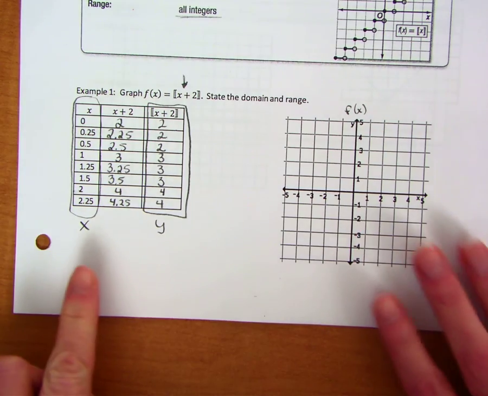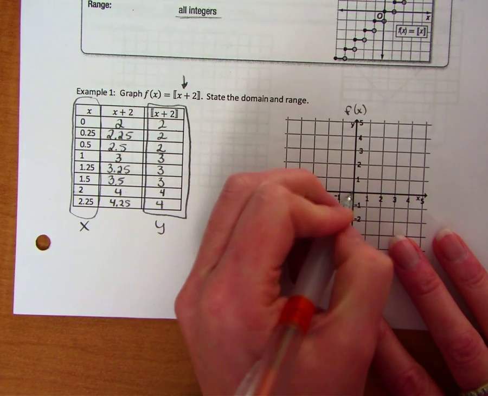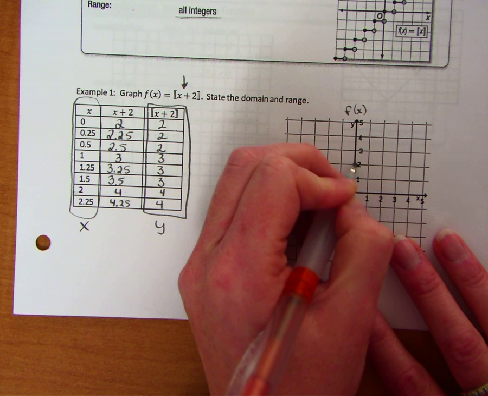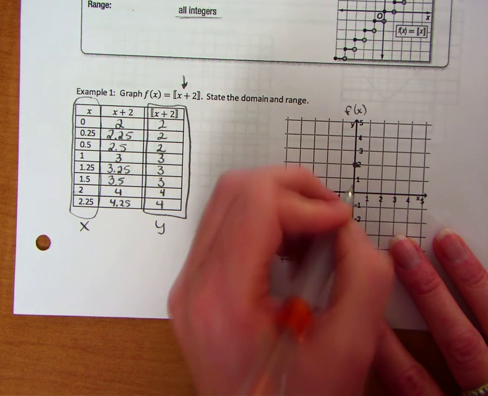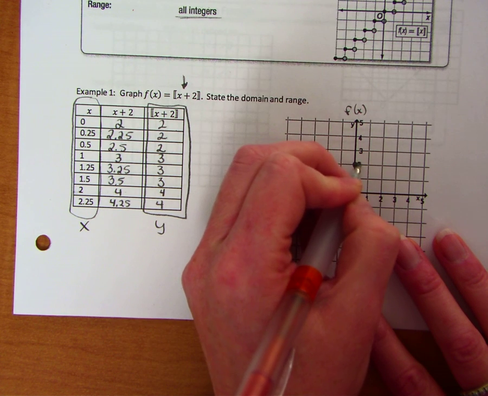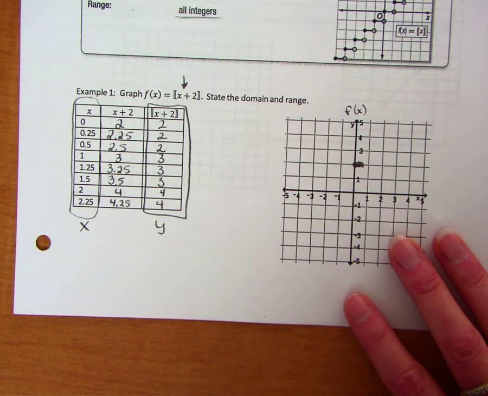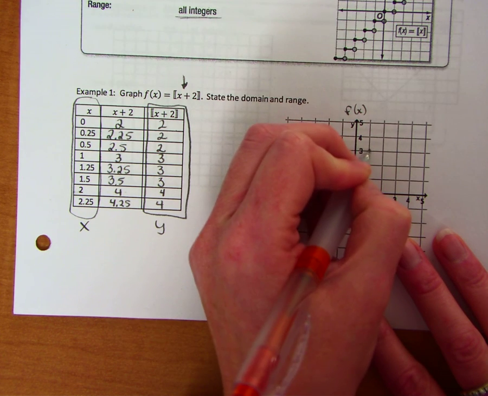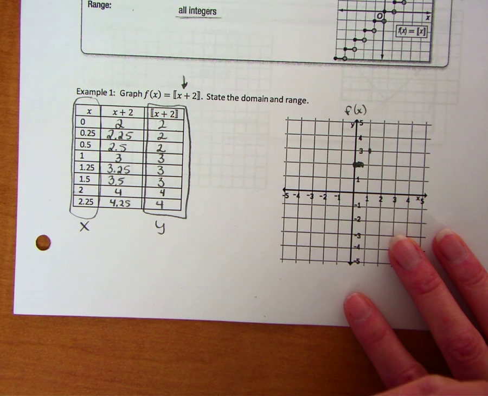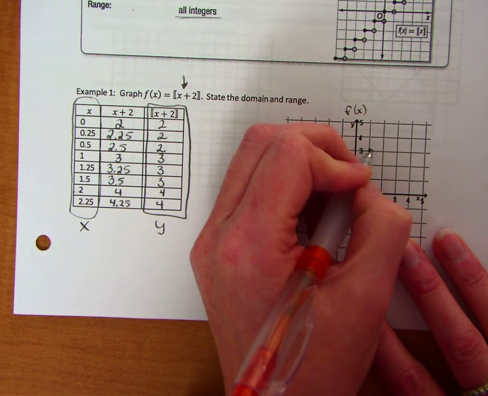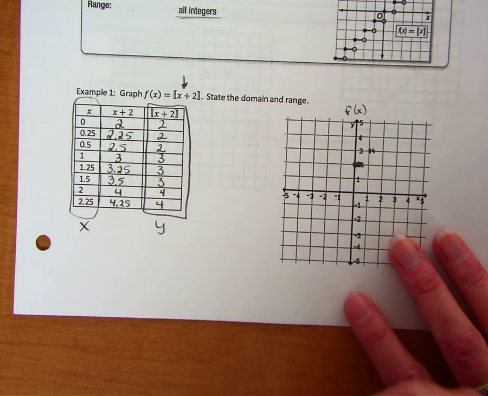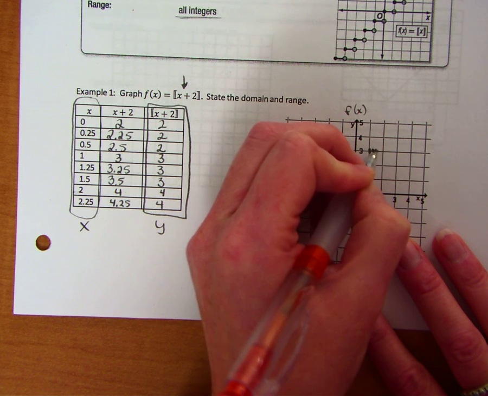Okay, so when we plot these points, 0, 2, so up 2. 0.25, so 1/4 of the way over is at 2. 0.5 is also at 2. When we get to 1, it jumps to 3. 1.25 or 1 1/4 is also at 3. 1 1/2 is also at 3.